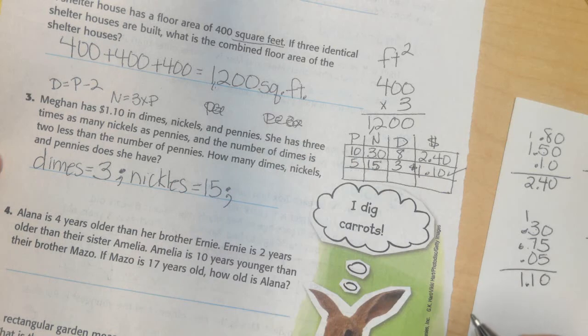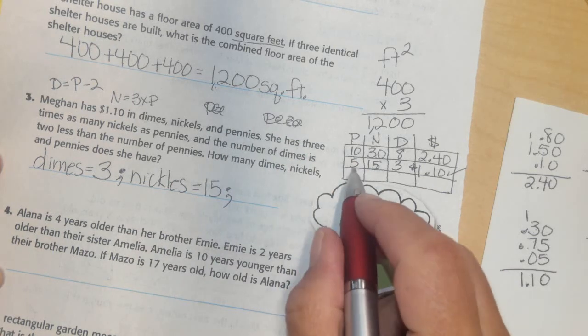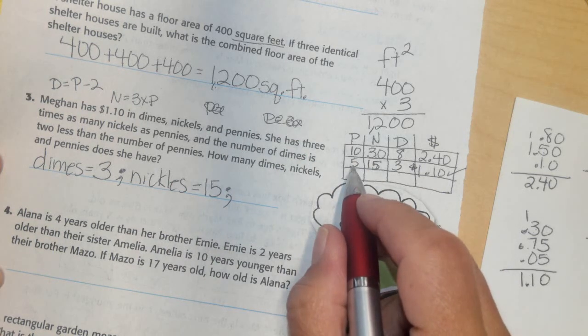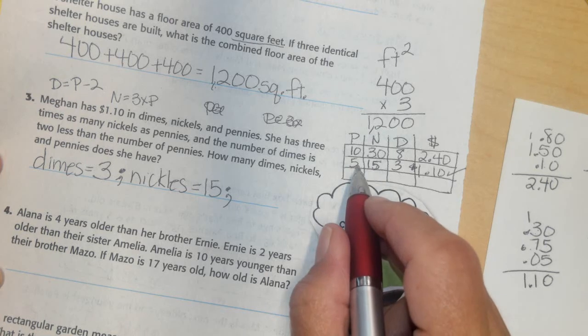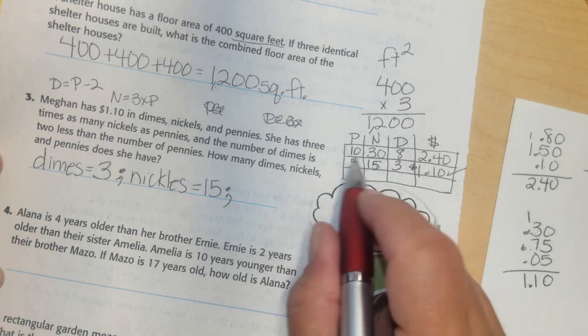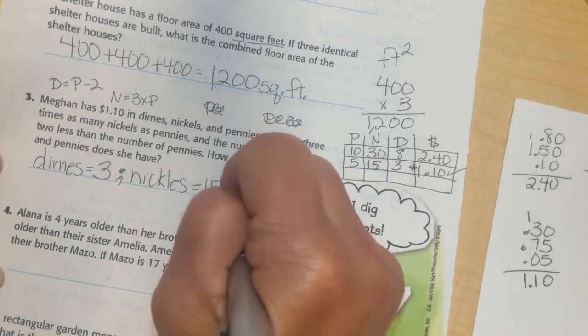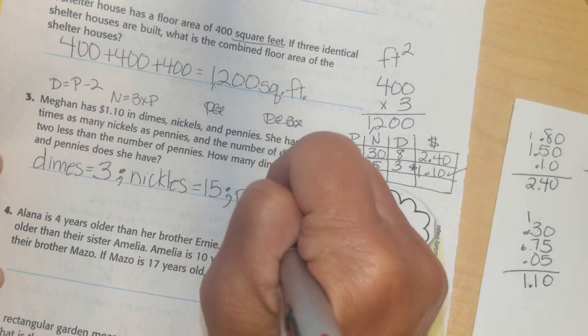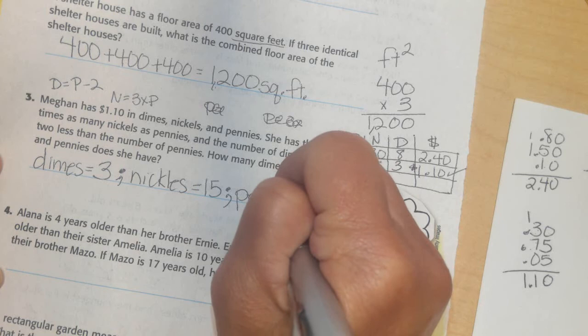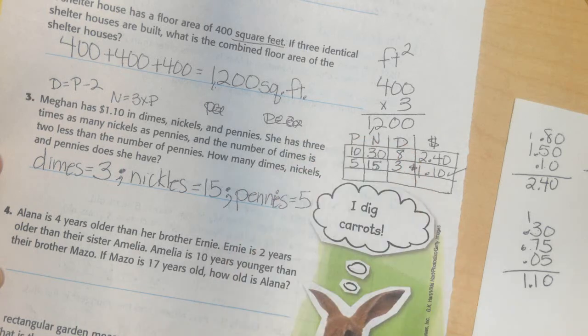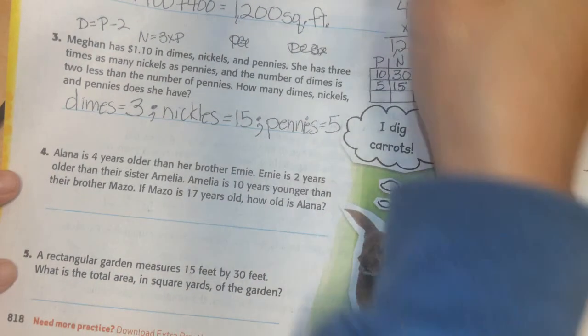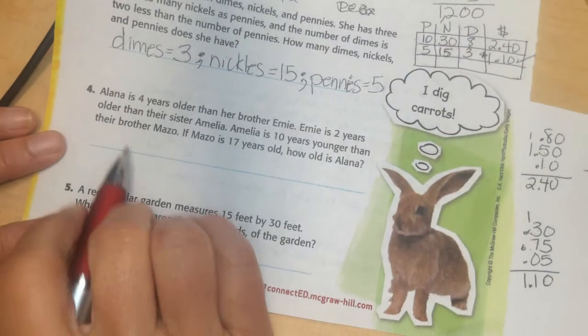Right? And maybe you've got a different combination of coins. I didn't try any of the other ones, but it could work out. A different combination of coins could still give me $1.10, I'm sure. Right? But maybe not in this combination, but maybe. All right, so 5 pennies. So I'm going to write pennies. Oops, I forgot my I for my pennies equals 5. Done.